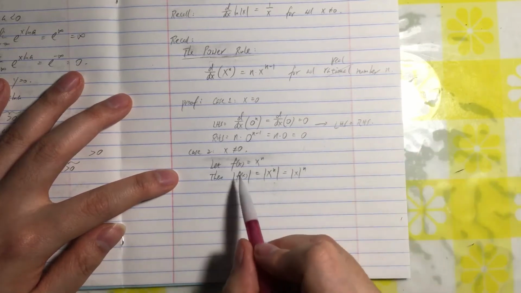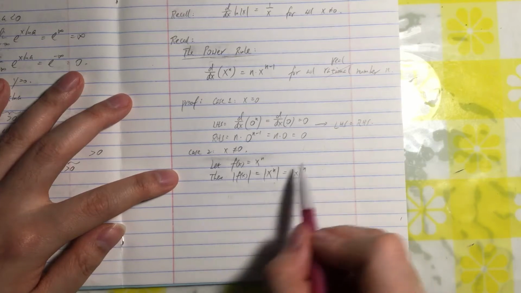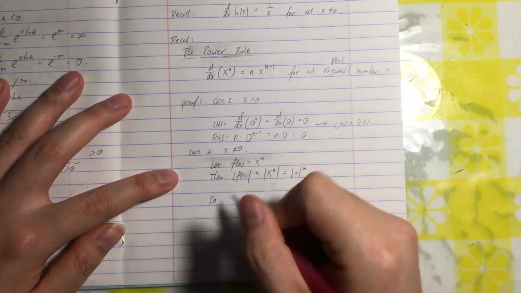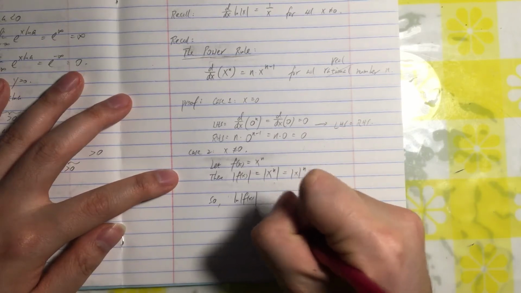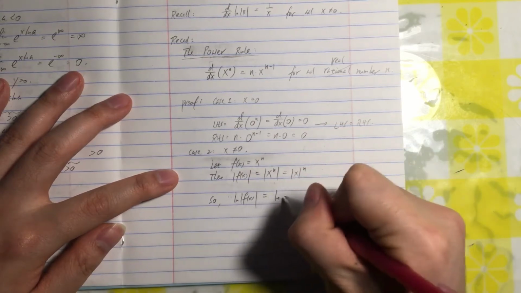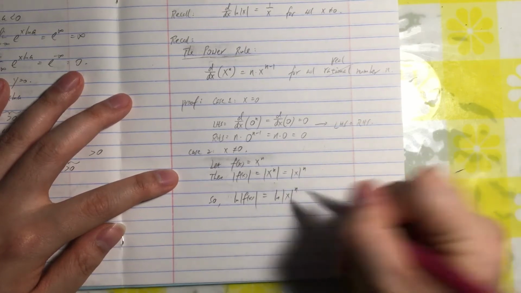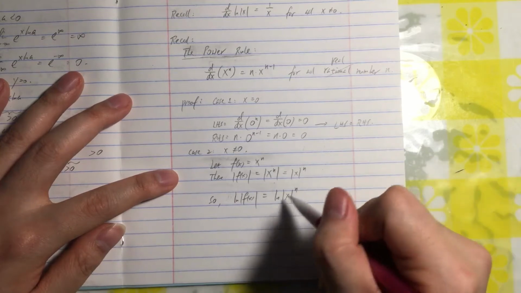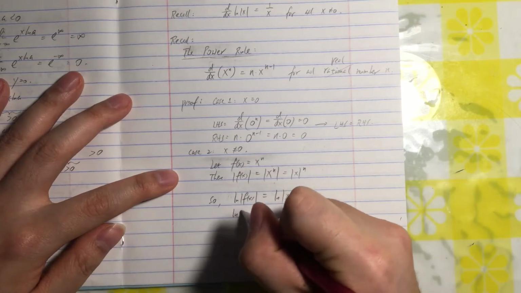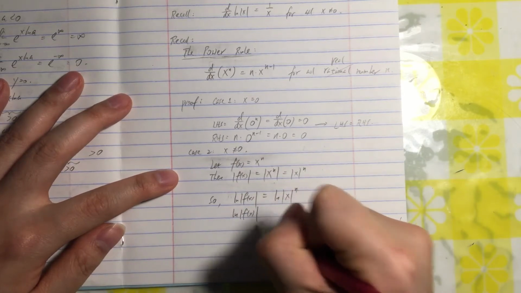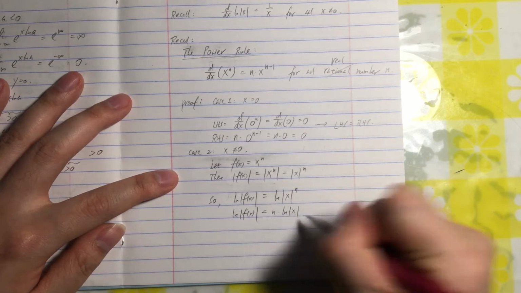Next, apply natural log on the left side and right side. So, natural log of the absolute value of f of x equals the natural log of the absolute value of x raised to the power of n. Then, by the third law of logarithm, we can bring the exponent to the front. I get n times Ln of the absolute value of x.